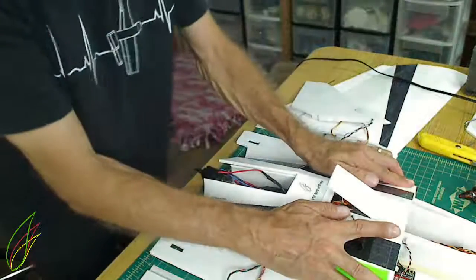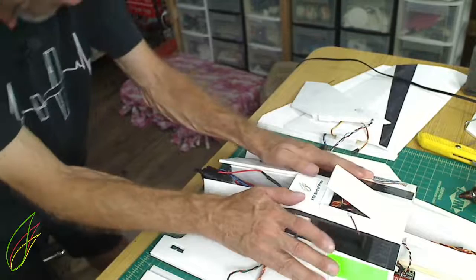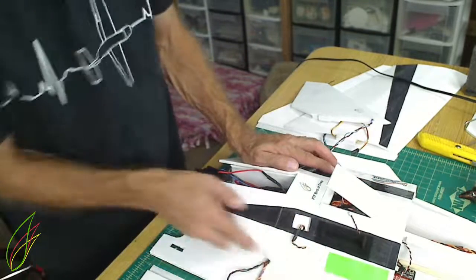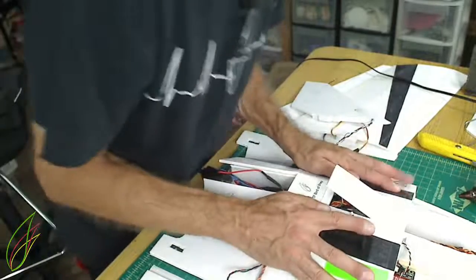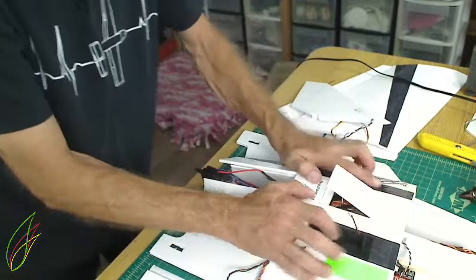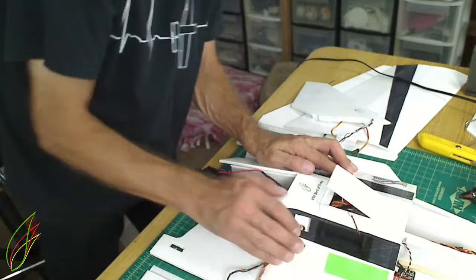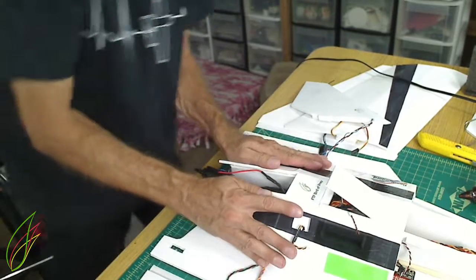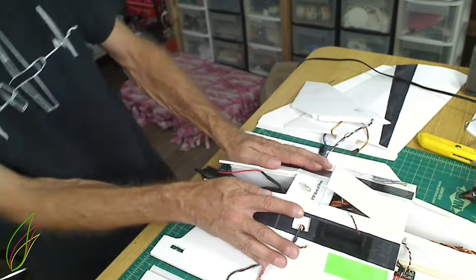That's why I put these reinforcing strips in, so I had something to push it against. And this is all going to be covered up, so I can reinforce it. Same here, I can reinforce that too. But it looks good. I think we got a good glue.